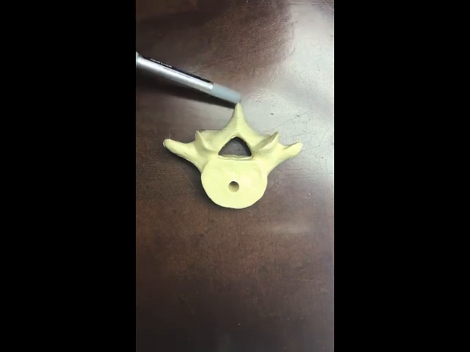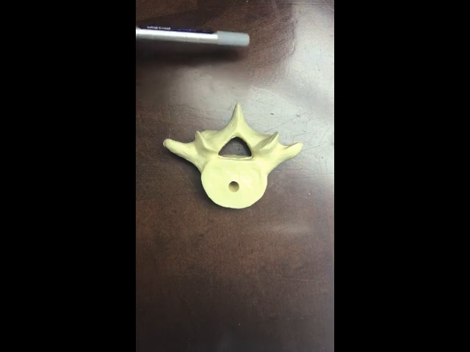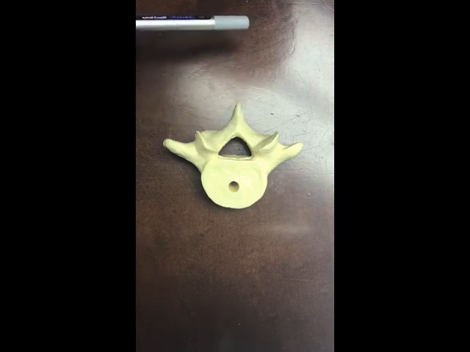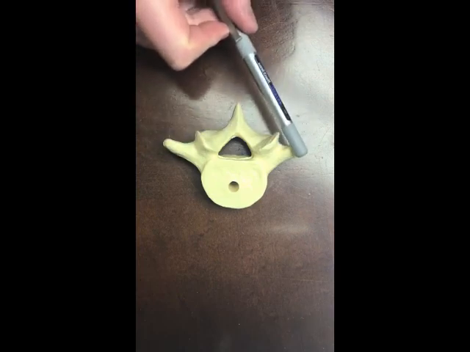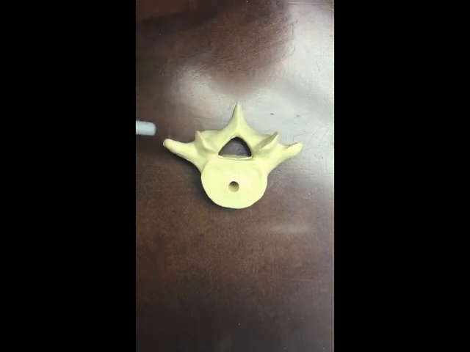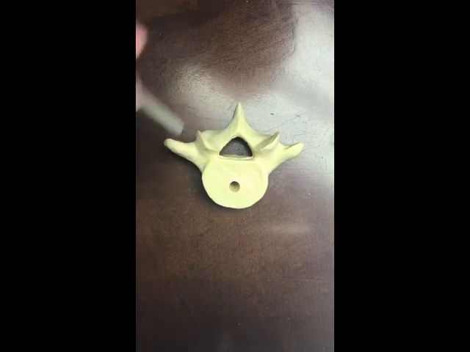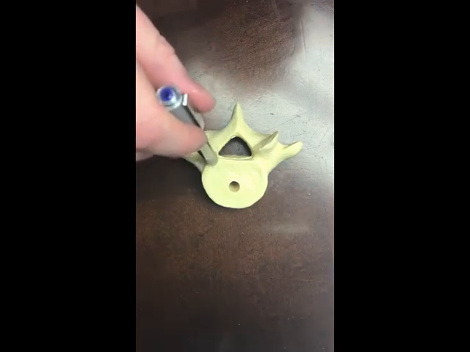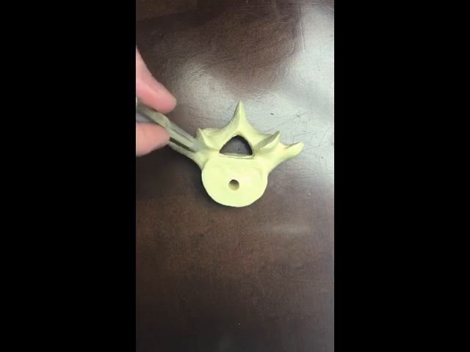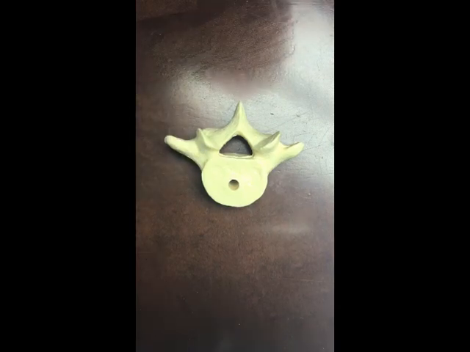And then you have the spinous process, which is a bony prominence that sticks out or projects posteriorly. Then you have the transverse processes, which are these structures here and here. And these project laterally out from the junction of the pedicles and the lamina. So here's the junction right here of the pedicle and the lamina, and then here's the transverse process projecting out laterally from it.